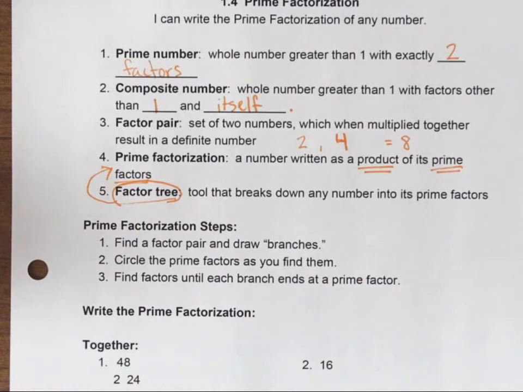Prime factorization steps. We have 3 steps here in order to find the prime factorization of any whole number. First, you need to find a factor pair and draw branches. Secondly, we are going to circle the prime factors as you find them. And thirdly, we are going to find factors until each branch ends at a prime factor. So this will make more sense as we do a couple of examples together.